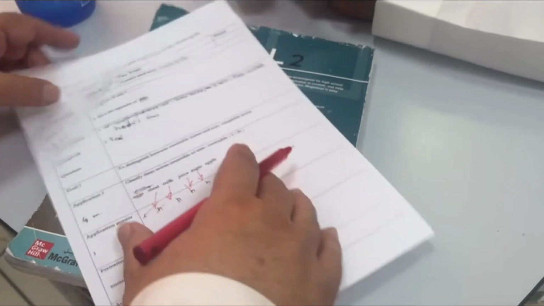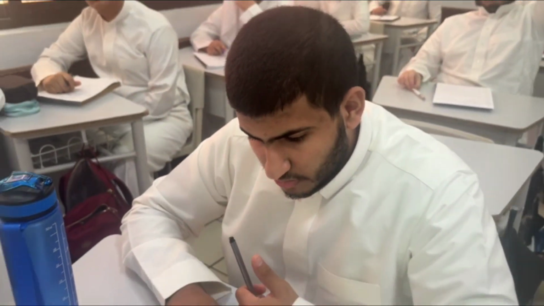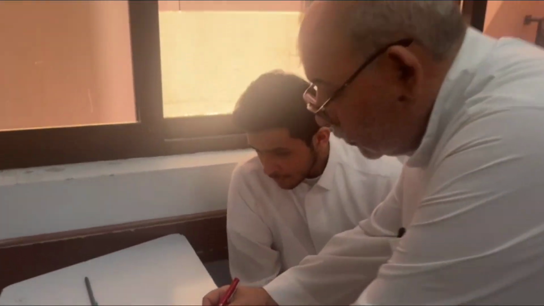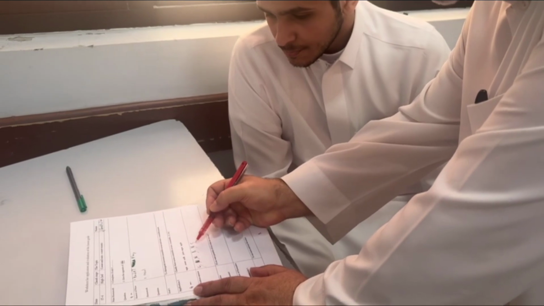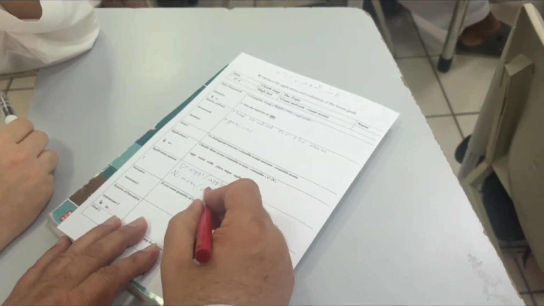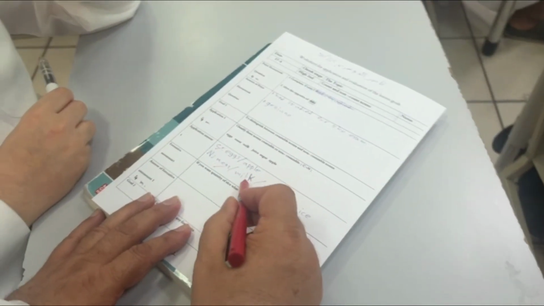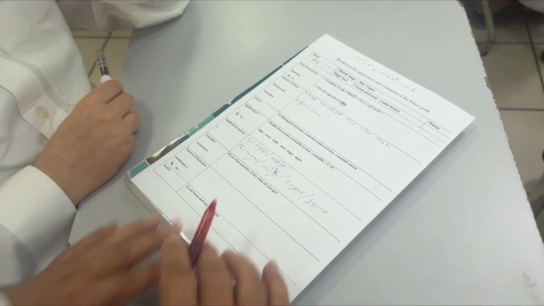You can't say 1 sugar, 2 sugars, 3 sugars. Please concentrate and focus.